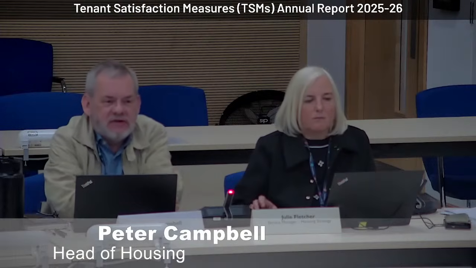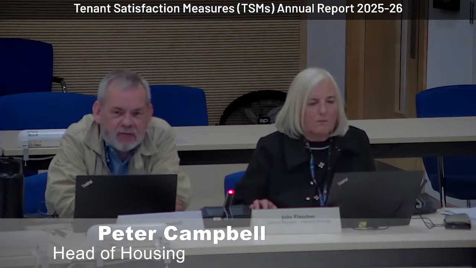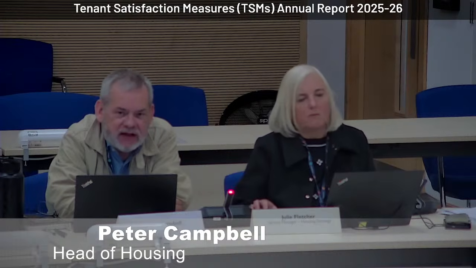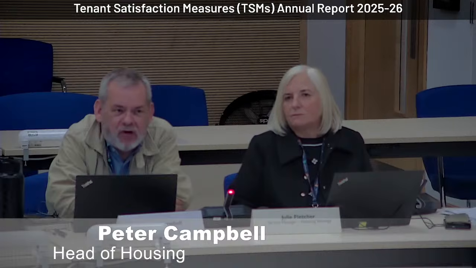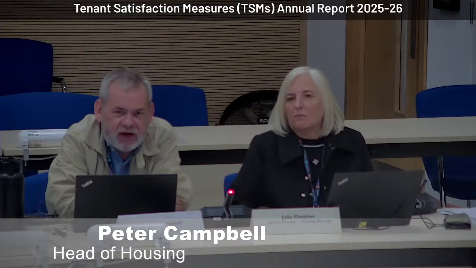Okay, so the decent home standard is a government standard, obviously about the decency of our homes. And it looks at a number of elements across all our properties. It looks at both the age of some of the elements and the condition of those same elements. An element may be something like the bathroom or the kitchen units, etc. What's happened this year is that a number of properties have fallen out of decency because of the age of the elements.